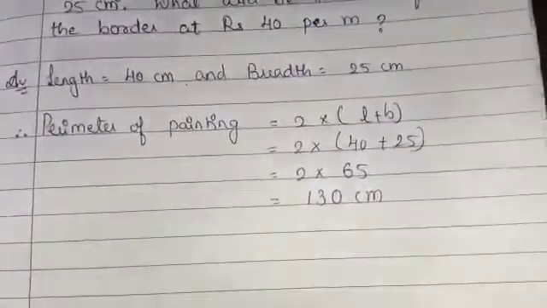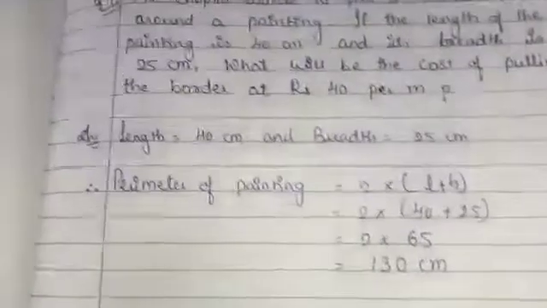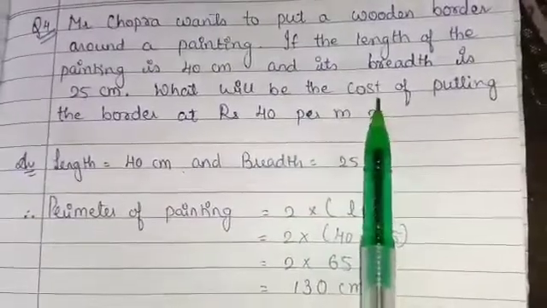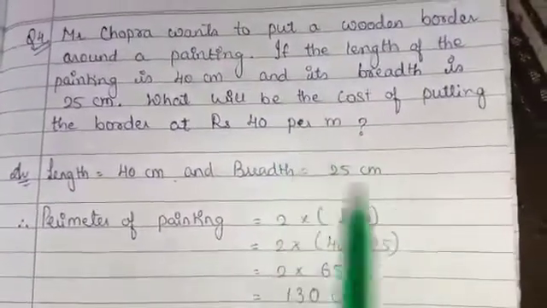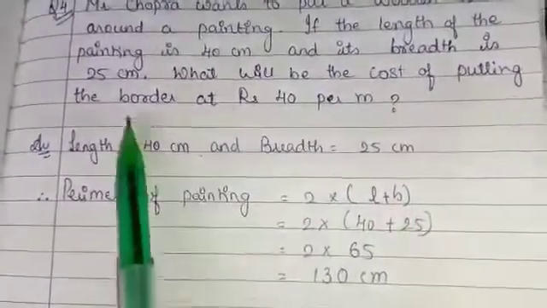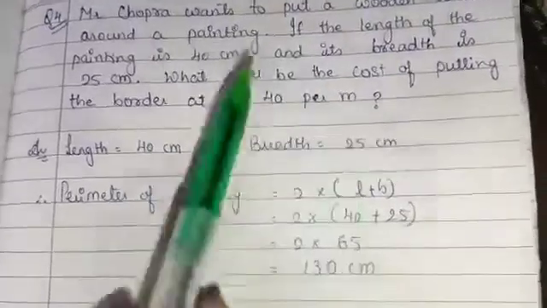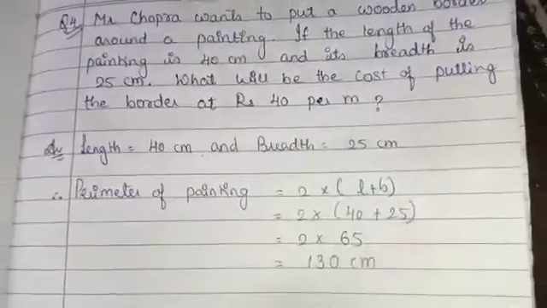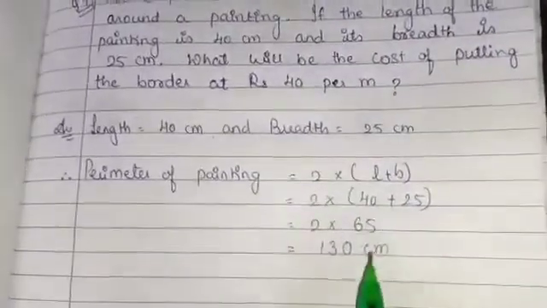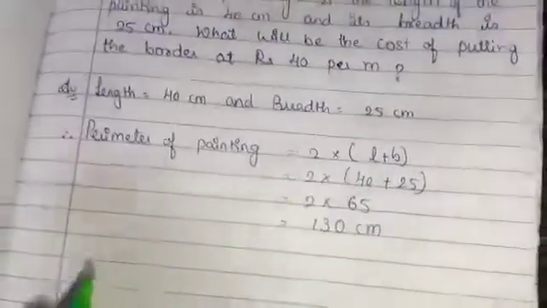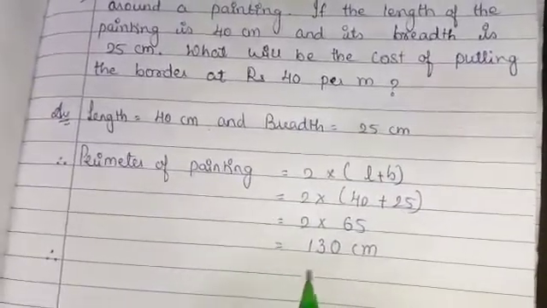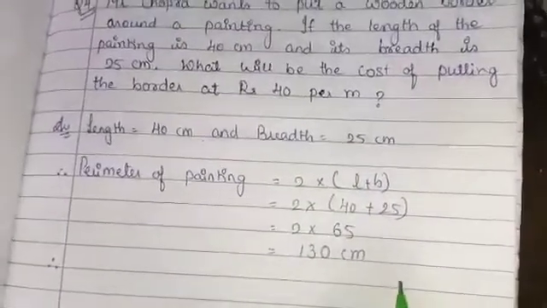Now half of our question is finished. Now we will go again to the main question and read what the cost will be. Now we have to find out the cost, because at your home you are not going to do it, you have to give it outside, and definitely they are going to charge some amount. So the cost of putting the border is 40 rupees per meter. Now here the unit is what? Meter, and we have got the answer in centimeter. And they are charging 40 rupees per meter. So first of all, we need to convert this into meter. As you know that 1 meter equals 100 centimeter.